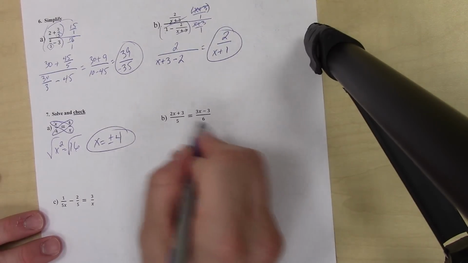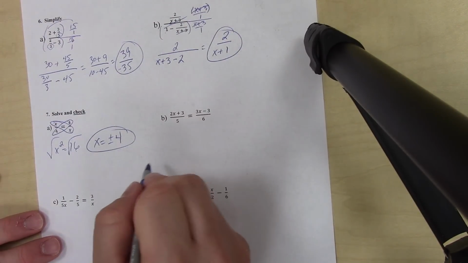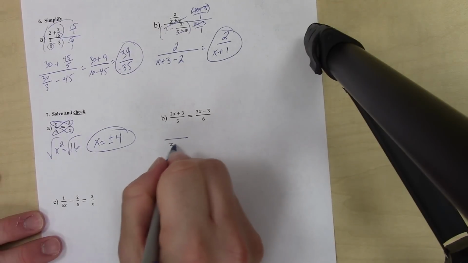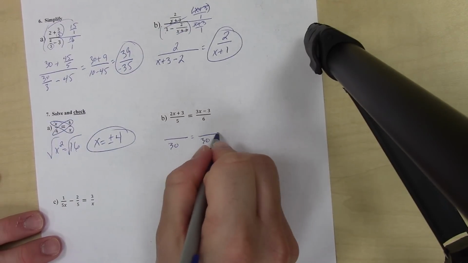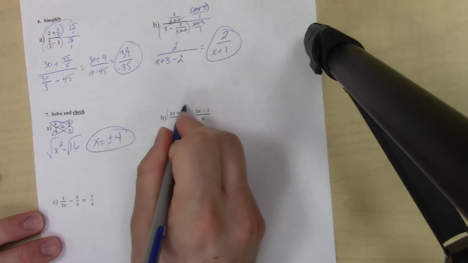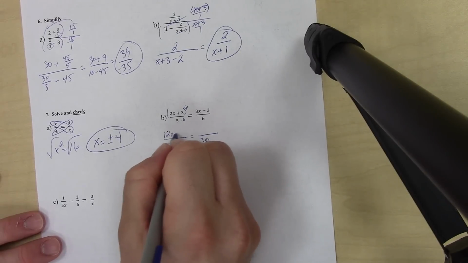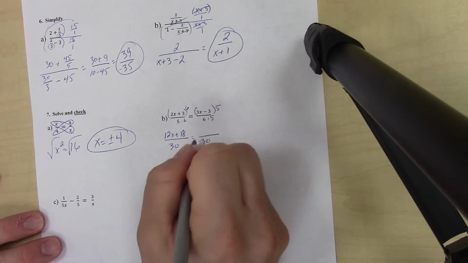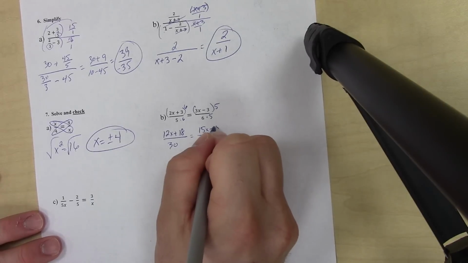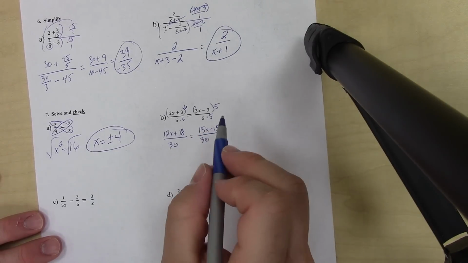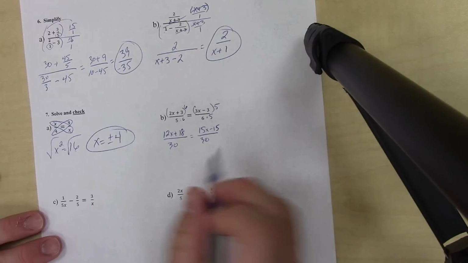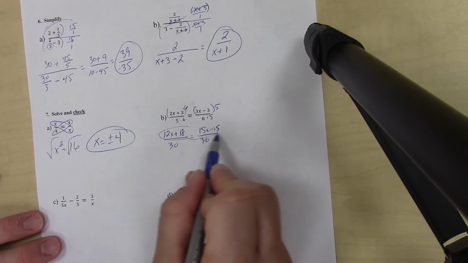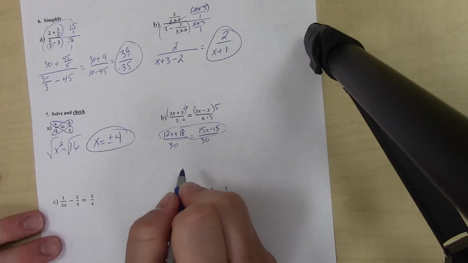This, again, I can cross multiply, or I can find a common denominator and just set the tops equal to each other. The common denominator here would, of course, be 30. If I times this by 6 and times the top by 6, I get 12x plus 18. If I times this by 5 and I times the top by 5, I get 15x minus 5, or minus 15, excuse me. Again, if I had just cross multiplied, that's what I would have got anyway, by the way. But they're equal to each other, so I can set the denominators equal to each other, so I can set the tops equal to each other.